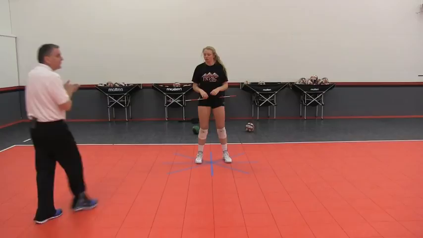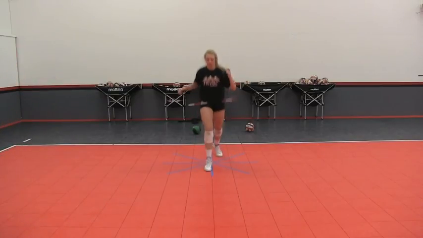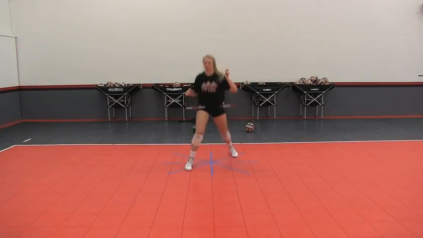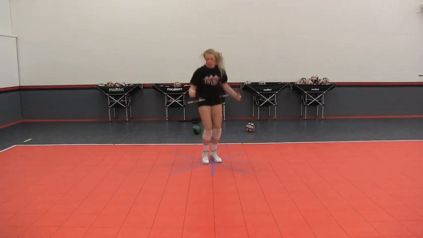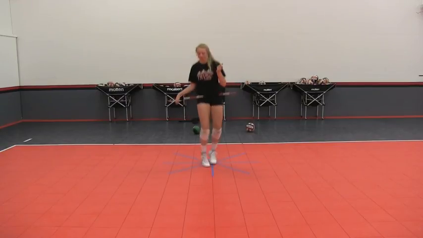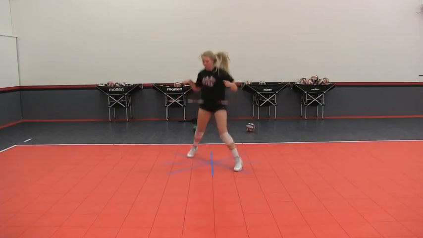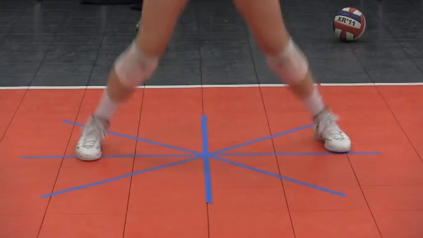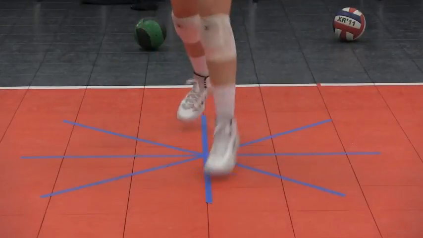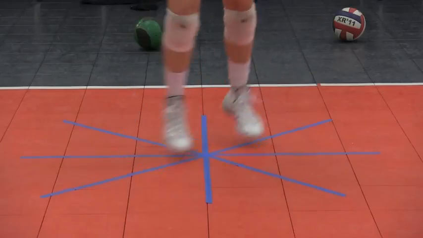On the clap, you'll see her foot pattern. And then once she gets her routine down, we'll go a little faster. So if you watch her right foot will lead, her left foot just goes opposite.